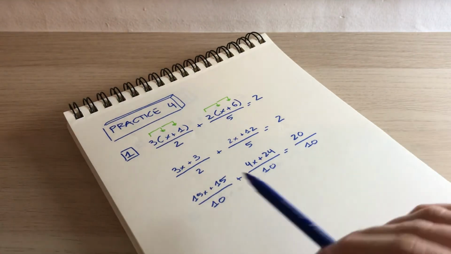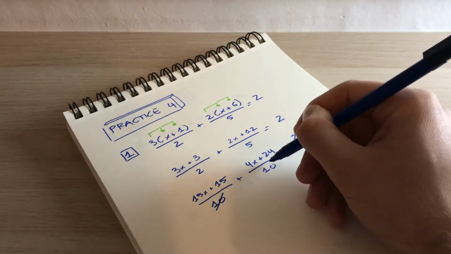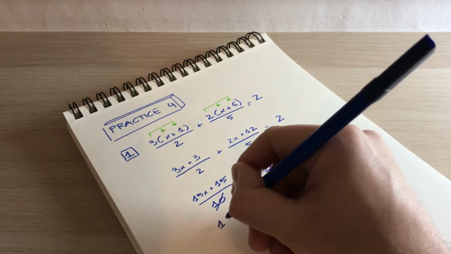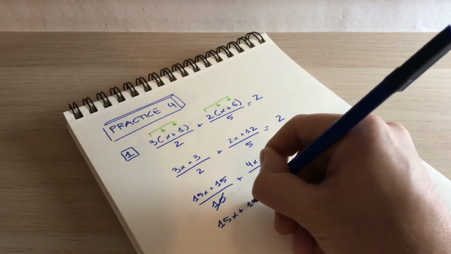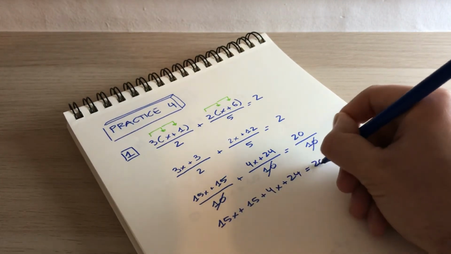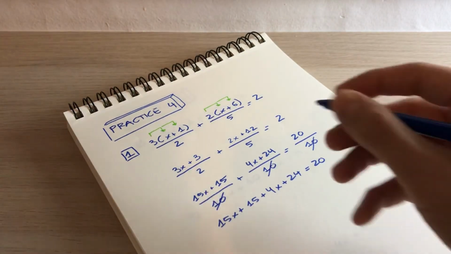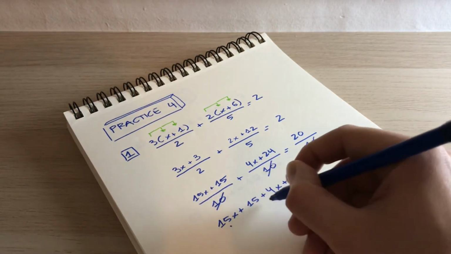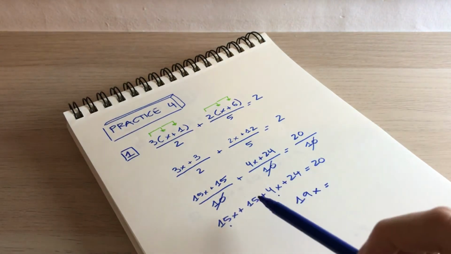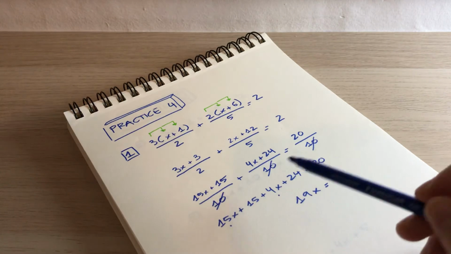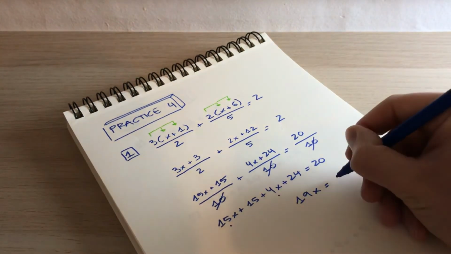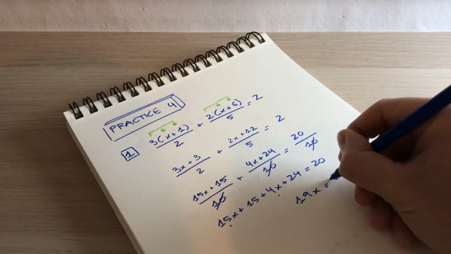Okay, so now is when we can do this, just when we have the same denominator on both sides, and then we have 15x plus 15 plus 4x plus 24 equals 20, and now we can do the balance method. We can do this in this step, which is 19x, and then we can do 15 plus 24, which is 39, and then taking away, so 20 minus 39 is minus 19.